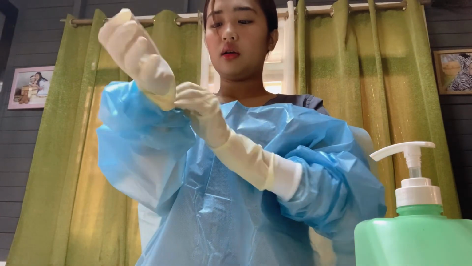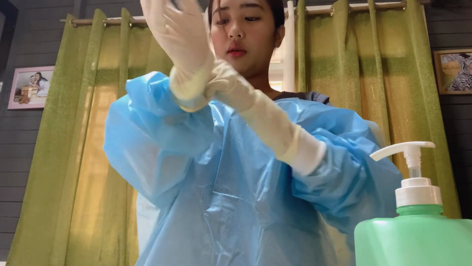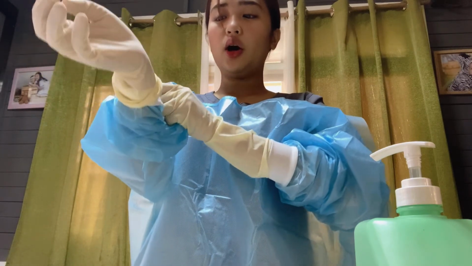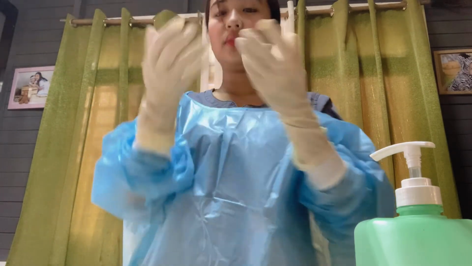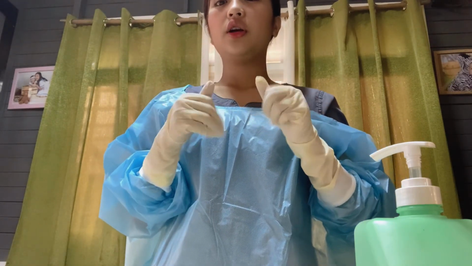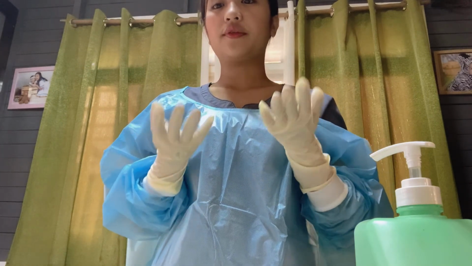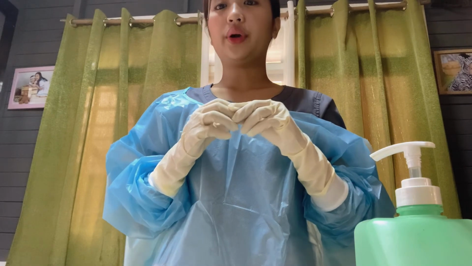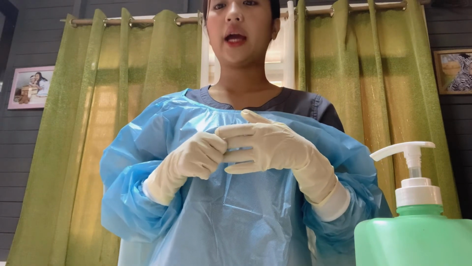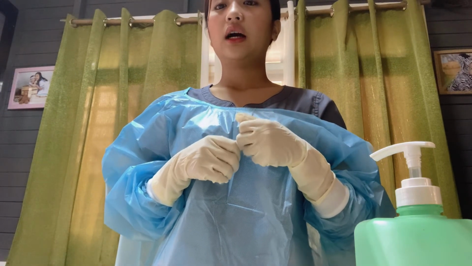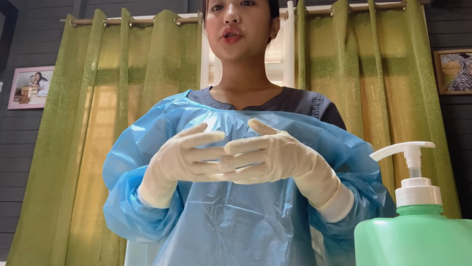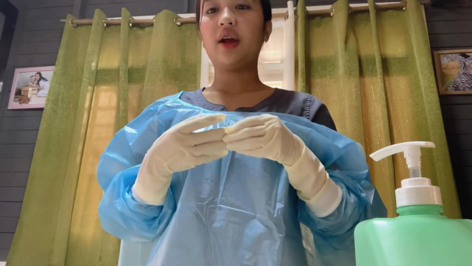And then, pull the cuffs. Make sure that your fingers are already comfortable, and then pull up the sleeves. Prior to and after your donning of sterile gloves, make sure to have a co-worker check if you are already gowned, if you are already covered. Have a co-worker check to make sure that your gown is already tied up.